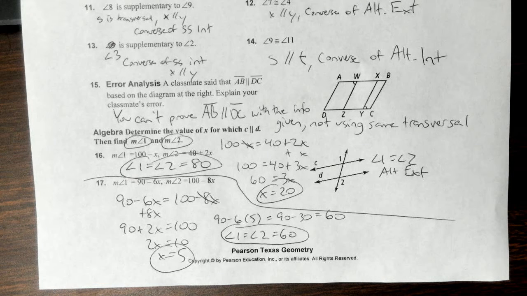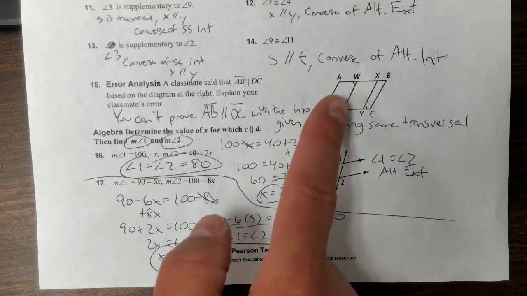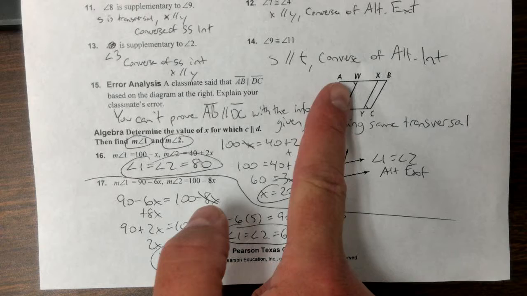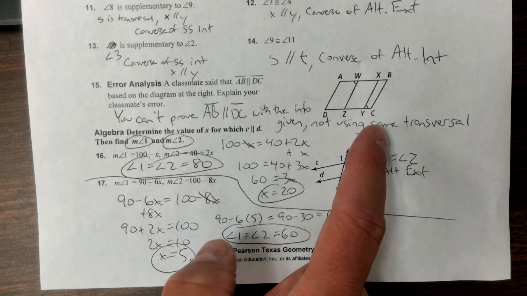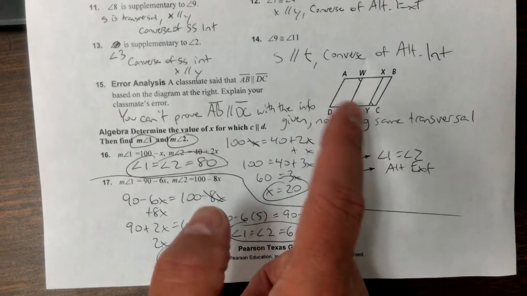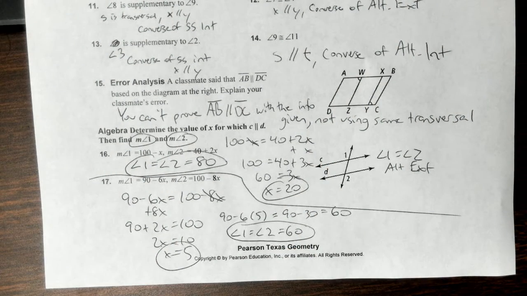Now, number 15 says a classmate said that AB is parallel to DC based on the diagram. Explain your classmate's error. You can't prove it with the lines and angles marked because it's not using the same transversal. Basically, this one's talking about a W angle, AWZ, and a Y angle, XYZ, and those are not on the same transversal, so you can't assume anything about parallel lines.